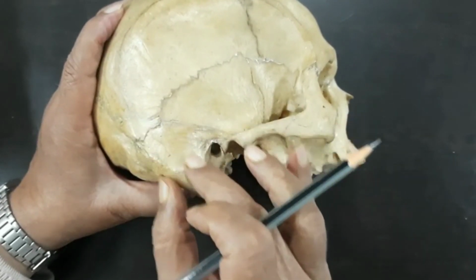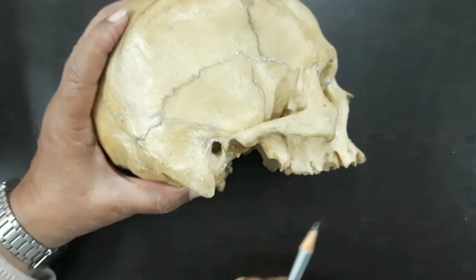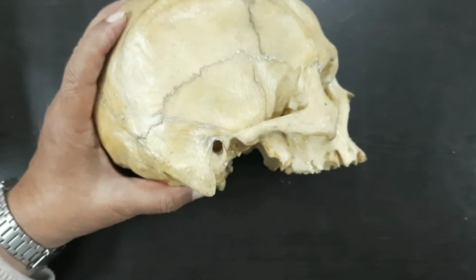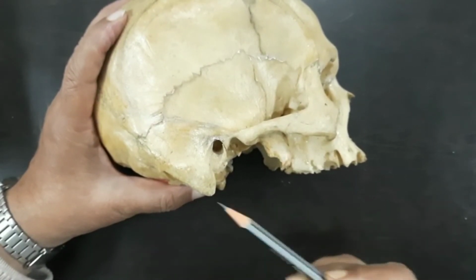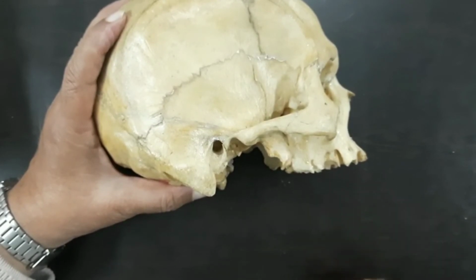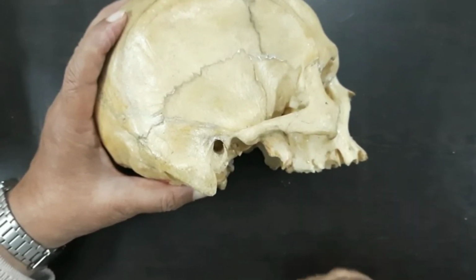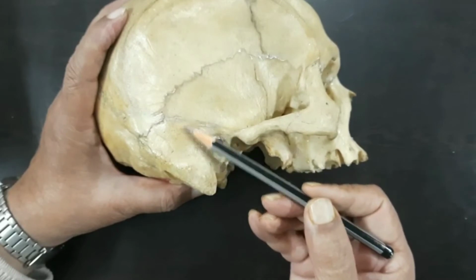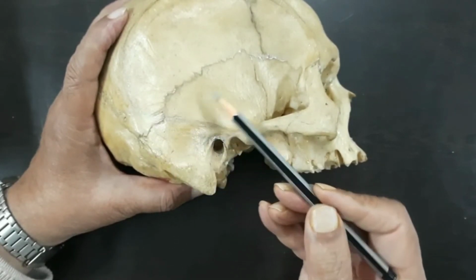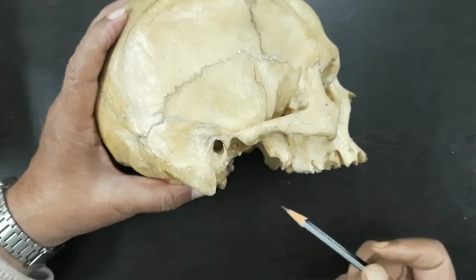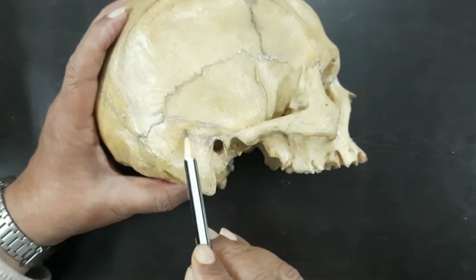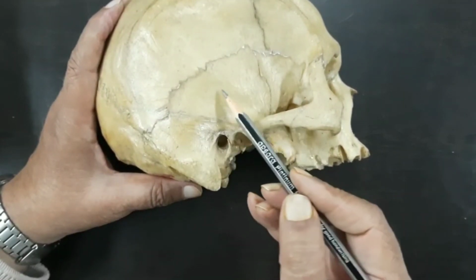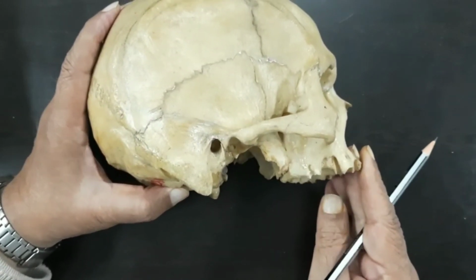This is a conical structure projected downwards and forward. It is called the mastoid process. It is part of the temporal bone, and anterior to it will lie the external acoustic meatus. But if you trace this mastoid process upward, it will be continuous with the squamous part of the temporal bone above this crest, the suprameatal crest. Above this line, it is continuous with the squamous part of the temporal bone.